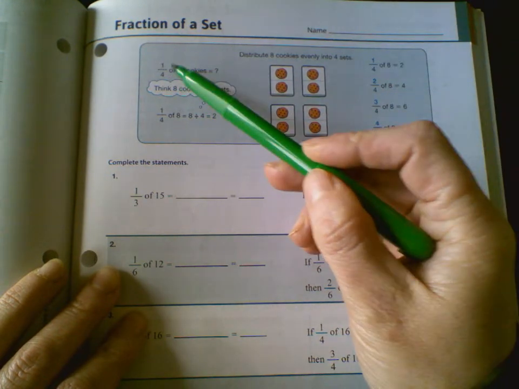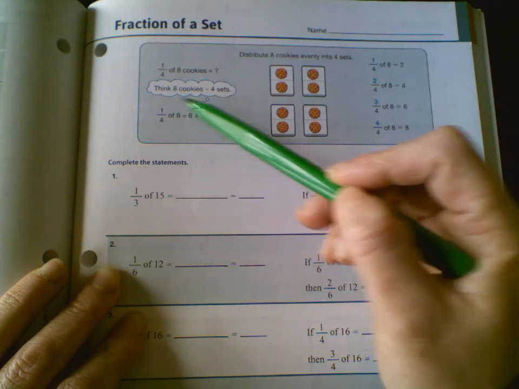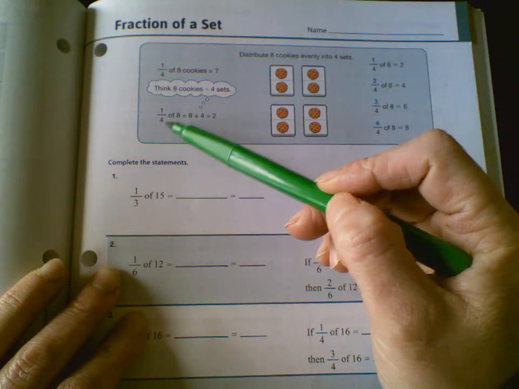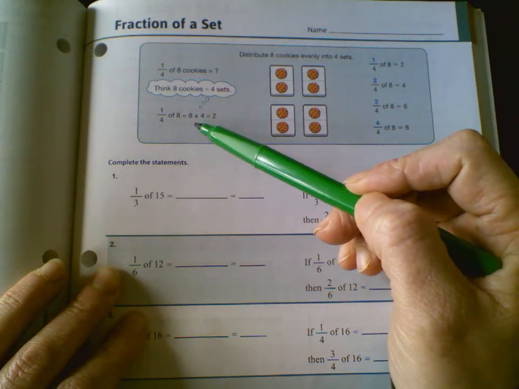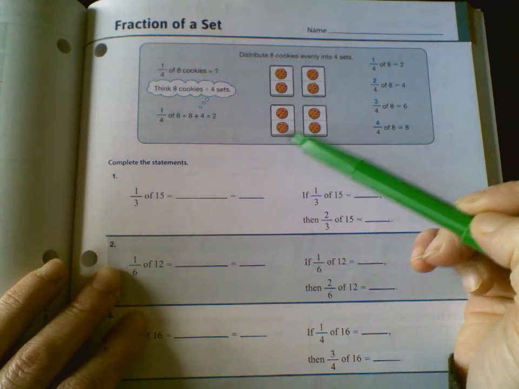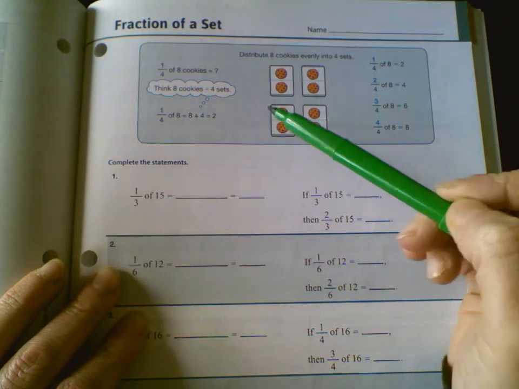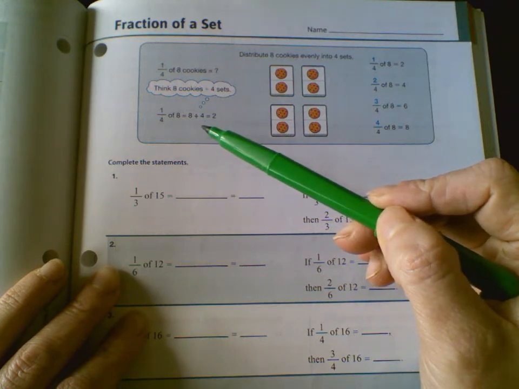So it says 1/4 of 8 cookies is what? So we've put them in our 4 sets. So 1/4 of 8 is the same as saying 8 divided by 4 is 2. And you can see that there's 2 cookies in 1/4 of the set. So that's how they ended up getting that number.